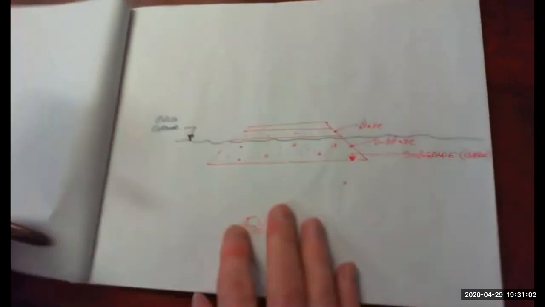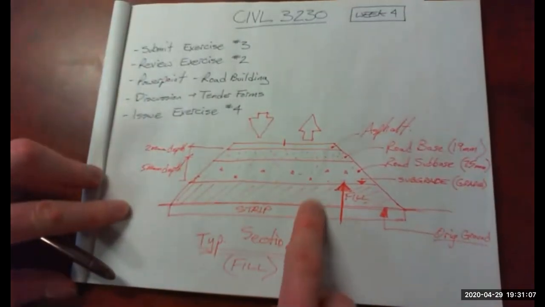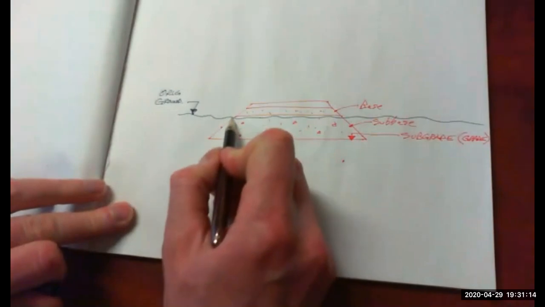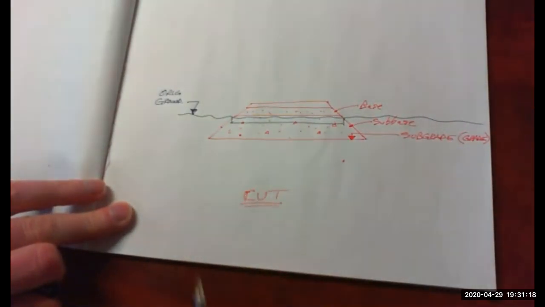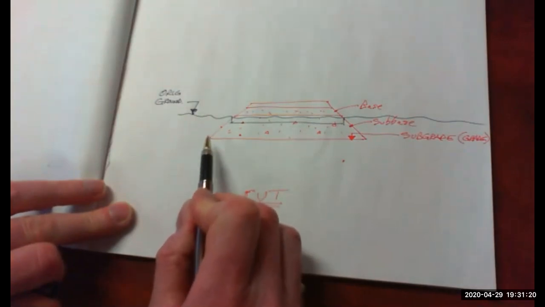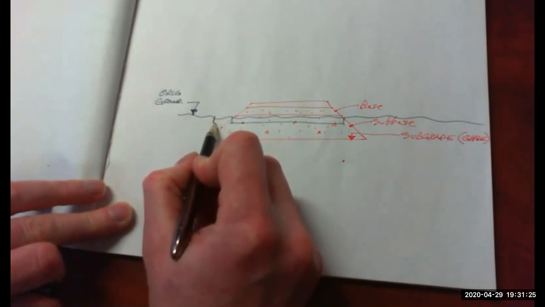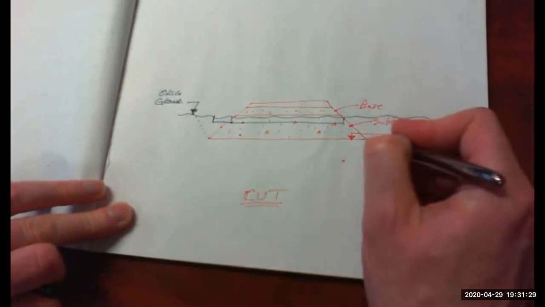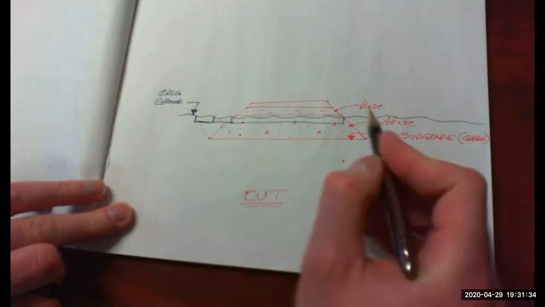So flipping back here, we stripped before we started building fills. You would do the same thing with a cut. Now you couldn't just strip this piece, right? Because our sub base has to go way out to here. So we likely couldn't even strip out to here. There's going to be a slope here. So we would have to strip out to this edge way out here.